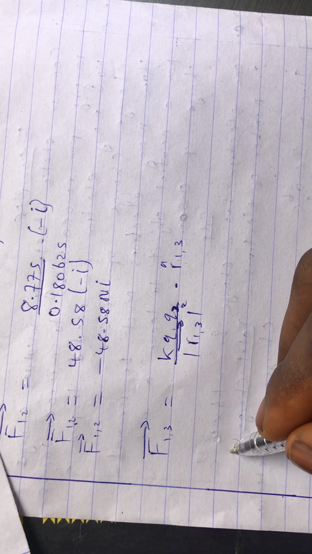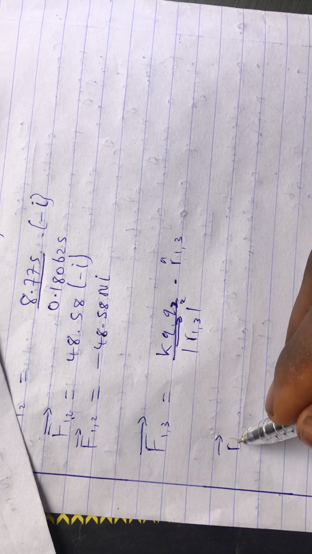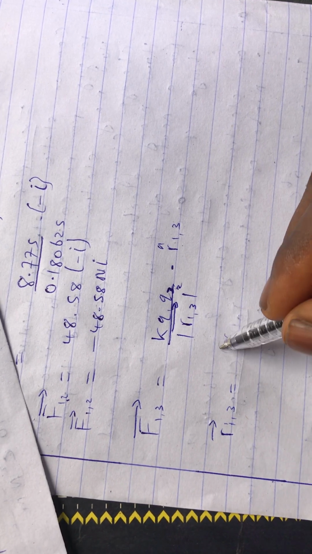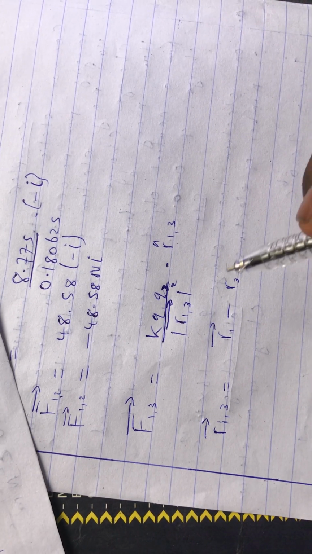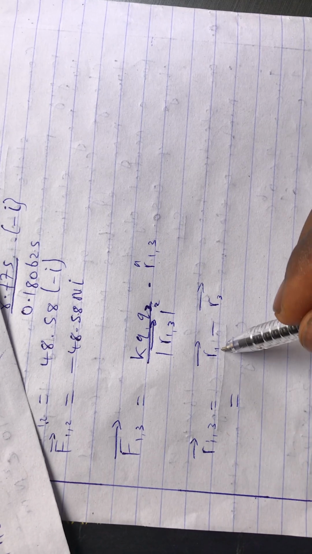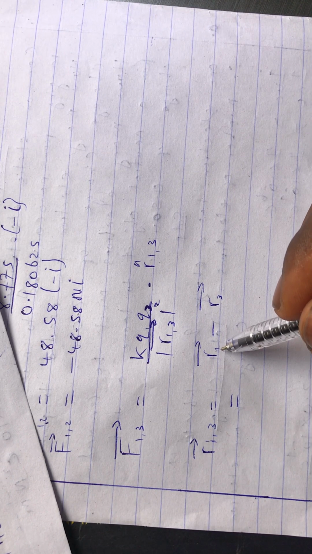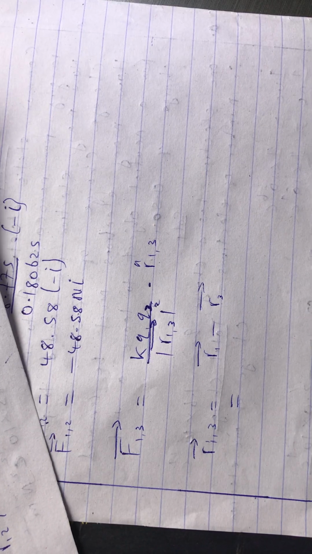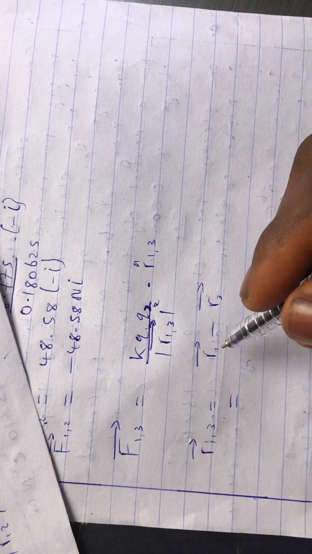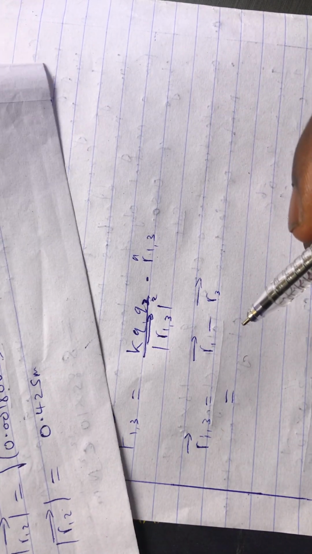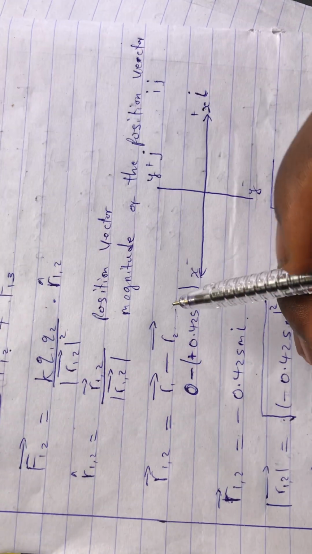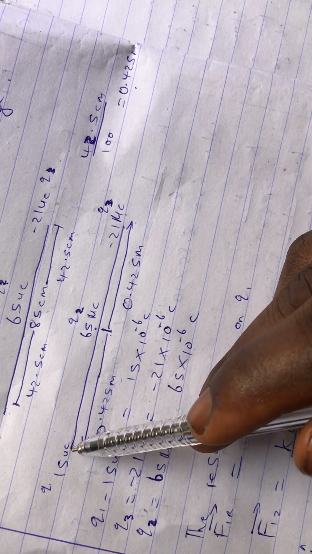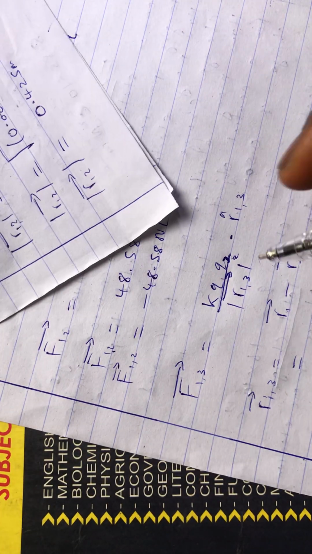Our position vector R1 and 3 will give us the position of R1 minus the position of R3. I told you guys earlier that R1 is always 0 because it is your starting position. It's just like you want to move to one place, but you have not yet moved; you are still standing at that position. So R1 is our 15 microcoulomb charge here, where we have not moved. You are still standing here. At this point it is actually 0, so you put 0 here.